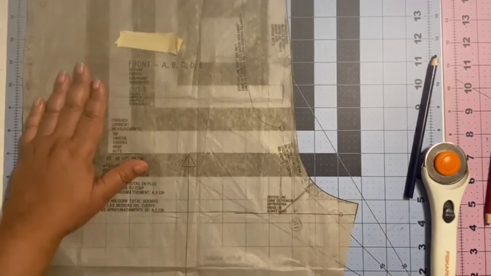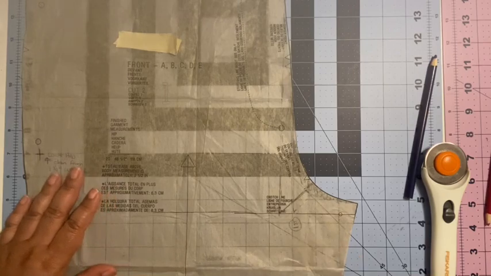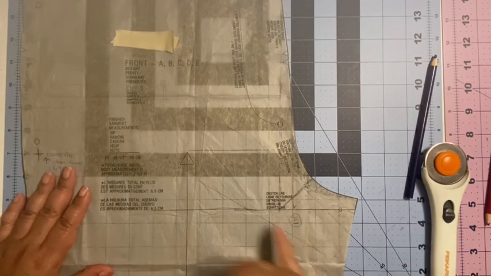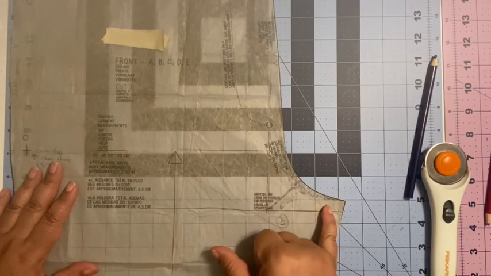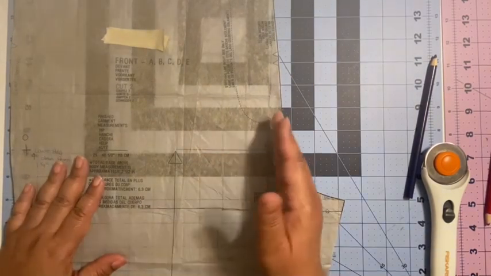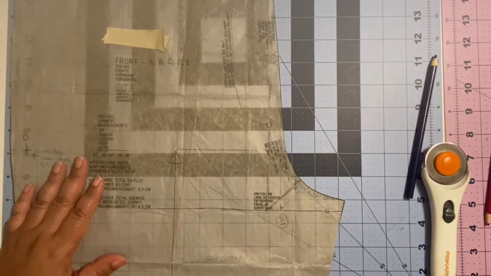But anywho, okay, so the next alteration you may or may not have to do is along the crotch curve of the front pattern only, okay? Because we need this front, or I do.